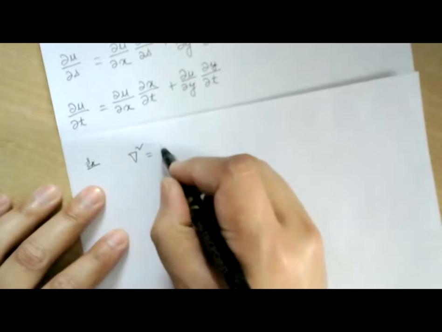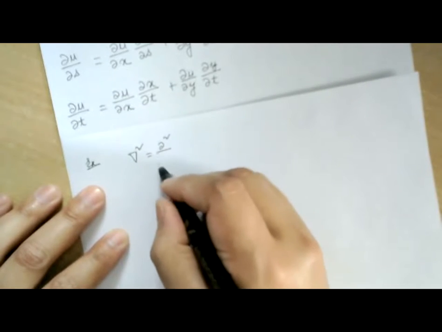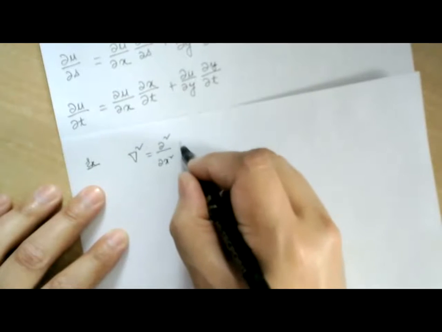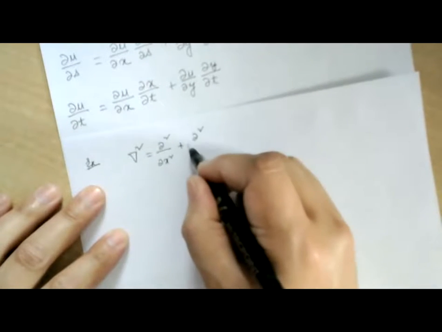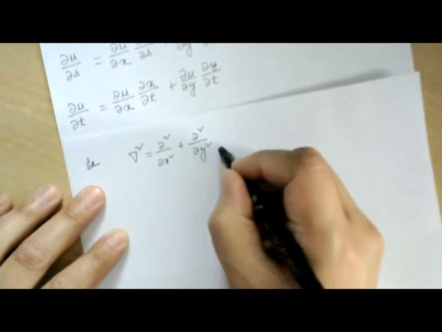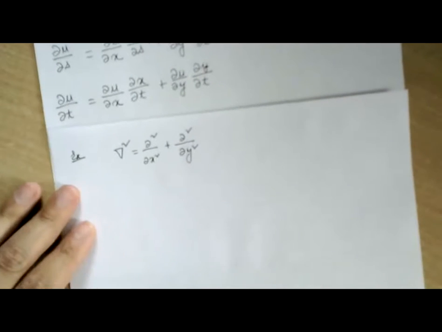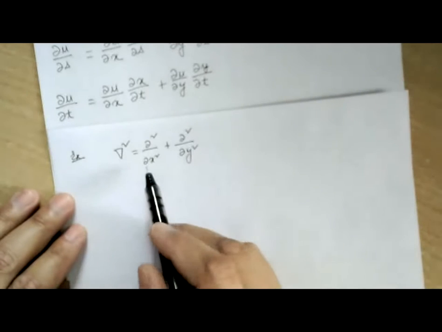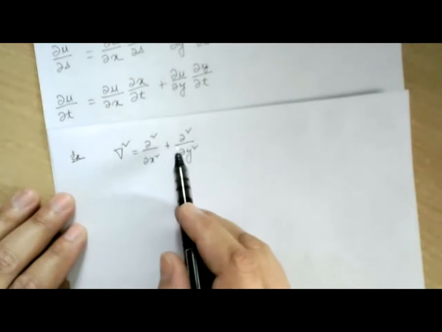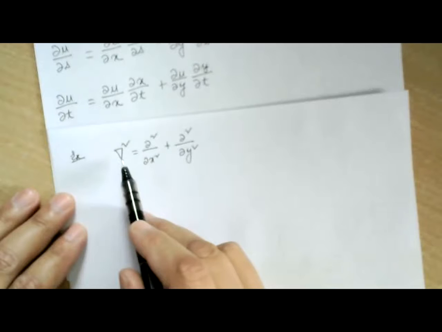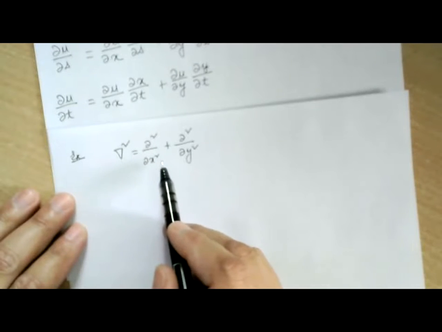The Laplacian operator has the second partial derivative with respect to x plus the second partial derivative with respect to y. So you see del 2 by del x square plus del 2 by del y square. This is the Laplacian operator in 2 dimensions in x and y.